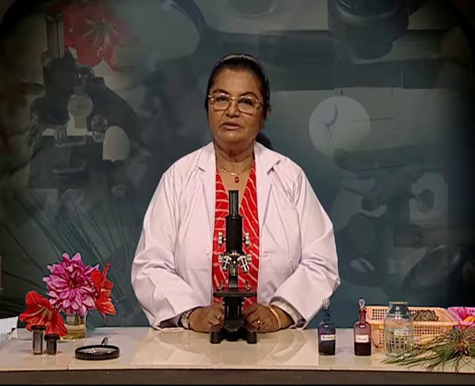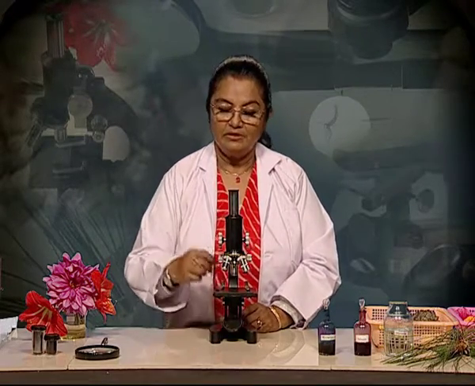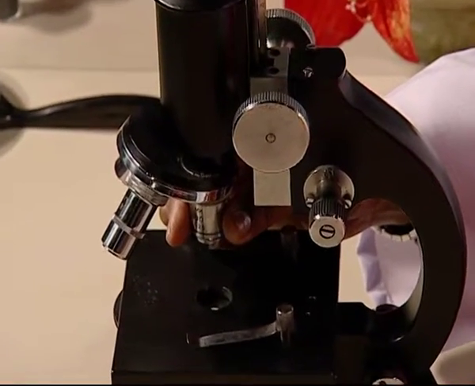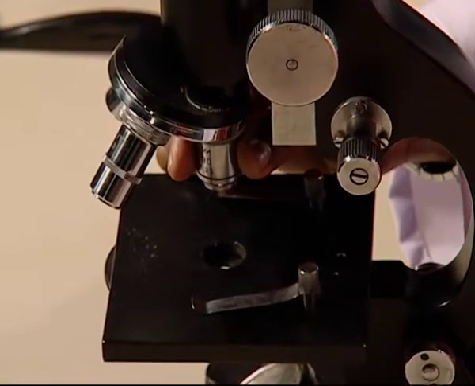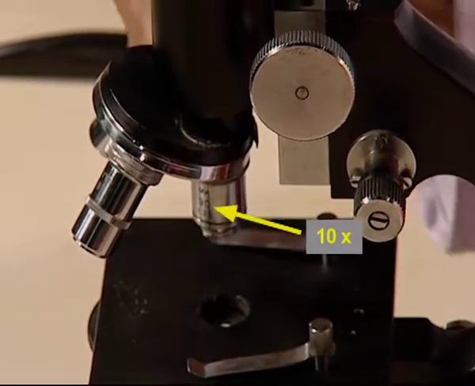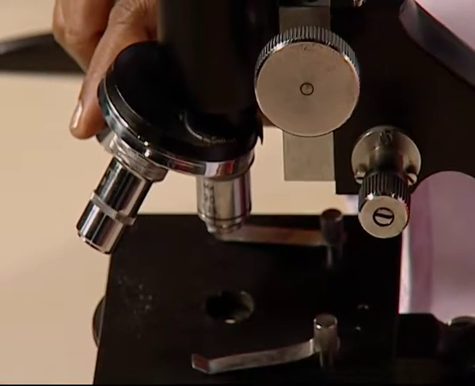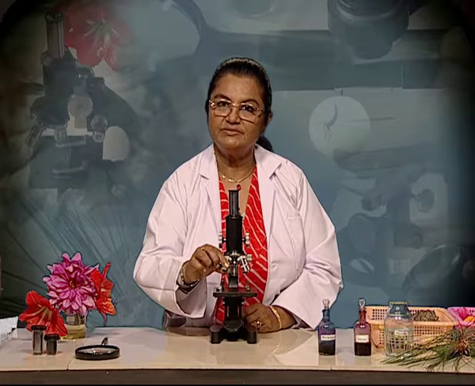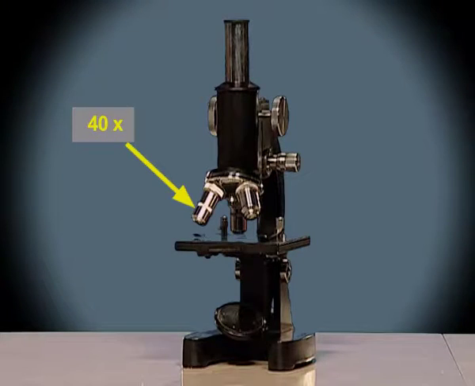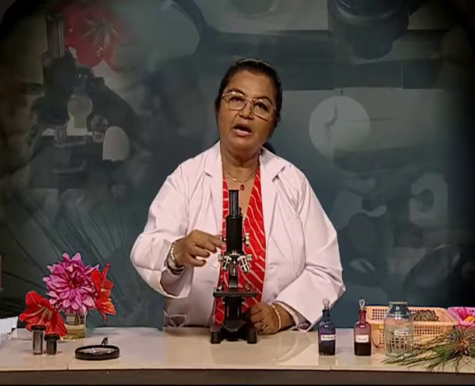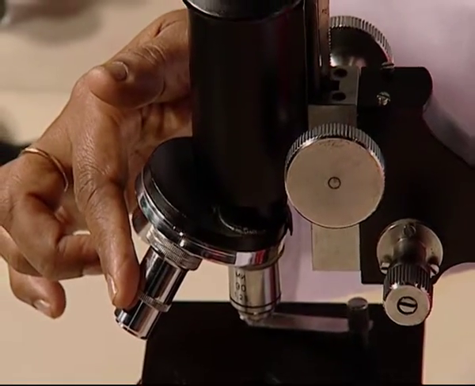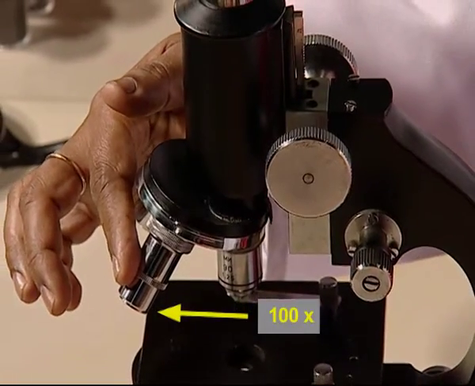They are generally of three powers. The low power, which gives magnification of 10 times, therefore, it is labeled as 10x. The medium lens power, which gives a magnification up to 40 times, therefore, it is labeled as 40x, and the high power objective lens, which gives a magnification up to 100 times.